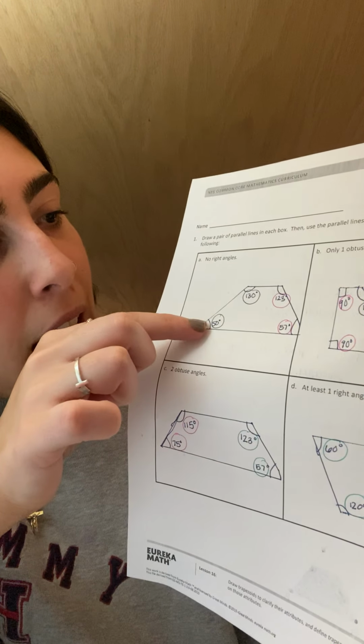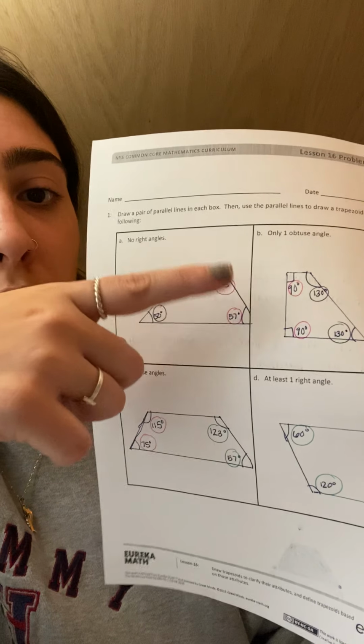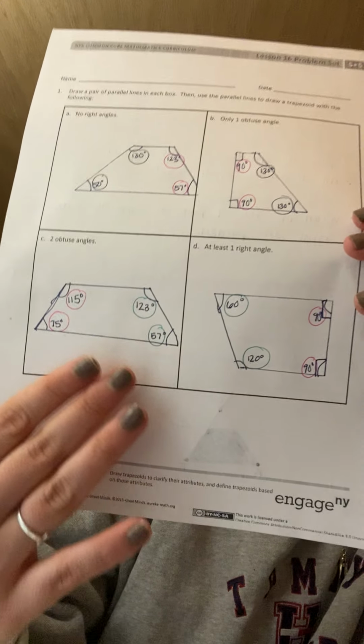So if you were to take 130 and 50 and add them together, they would equal 180. Same with 123 and 57. So those are the 2 angles right here, the 2 matching angles, I guess if you want to say, that will add up to 180. And it said do a different color for each pair. So that's what I did right here. That's why I have greens and pinks and blues right there.